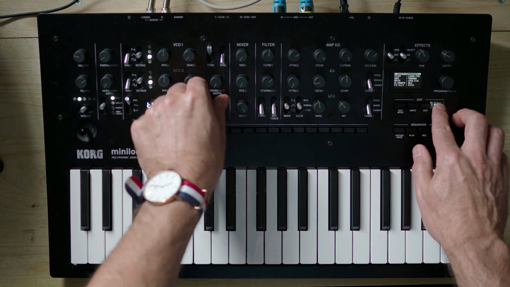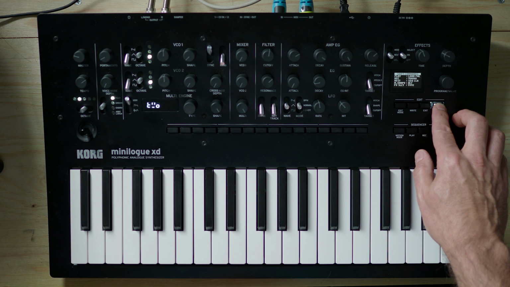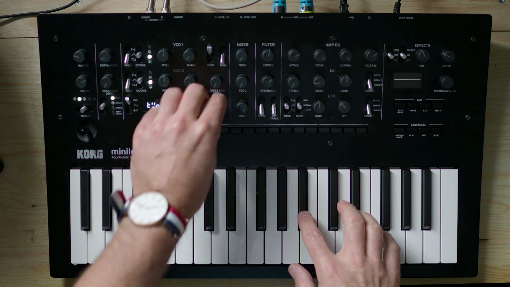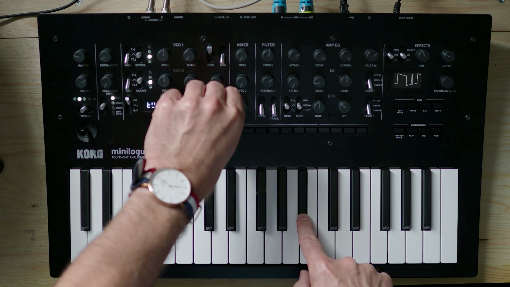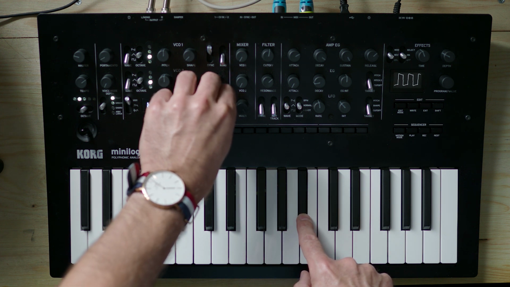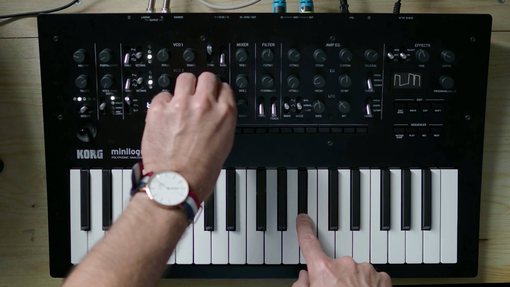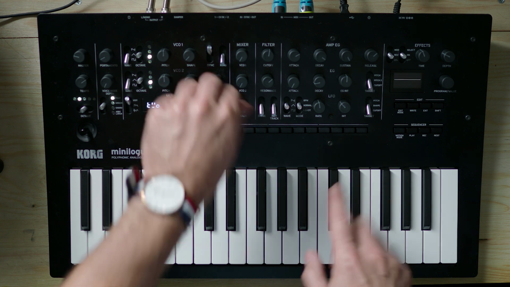Let's just quickly choose a different combination. I've turned off the display so we can't see it, but let's go to the far right where we get a square wave, and let's do the same shape mod thing. It's quite similar to pulse width modulation, but it's not quite the same because it's every second wave that's actually moving and not all of them together.